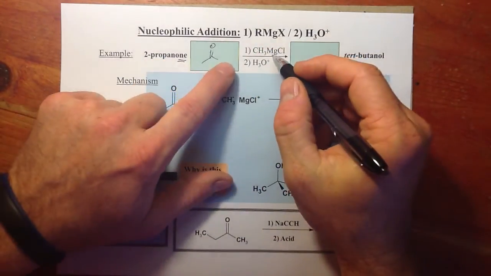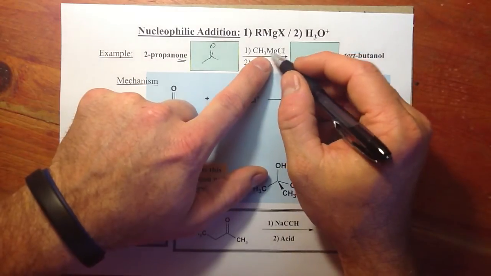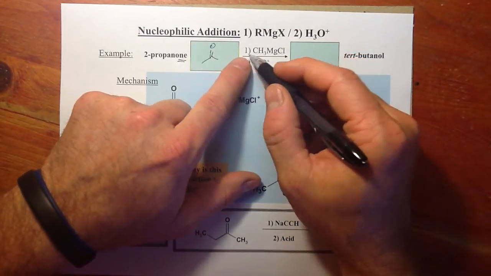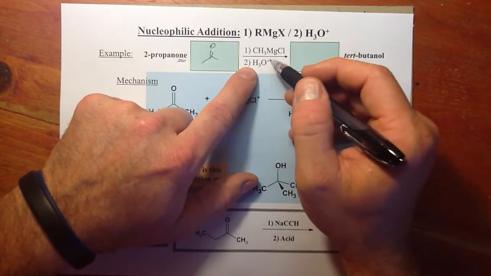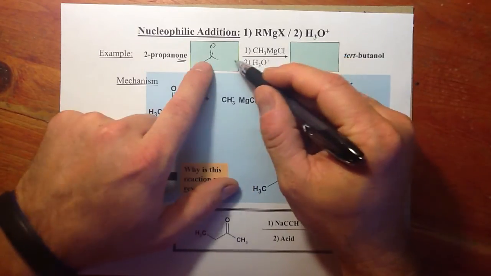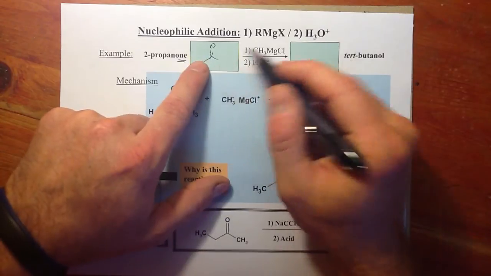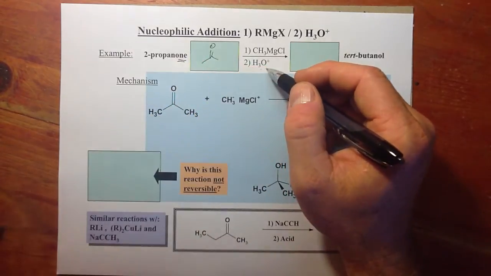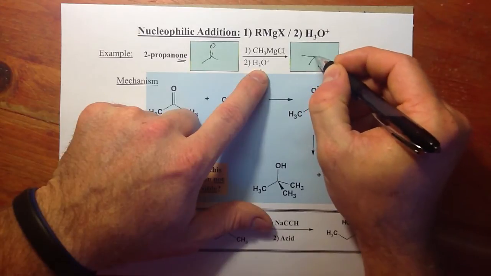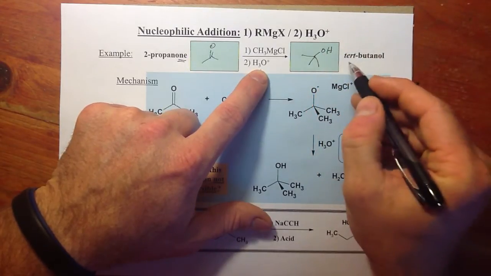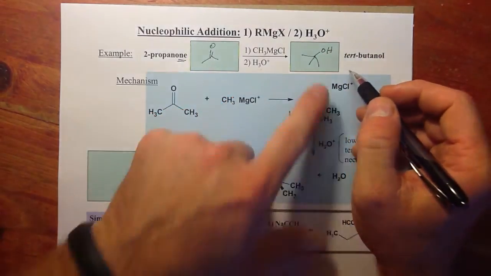And if we react that with a Grignard reagent, methyl magnesium chloride, in a reaction, followed up on the second day, subsequent to the complete reaction of the Grignard reagent and ketone, with water and acid, we will get tert-butanol. So we have that drawn here.